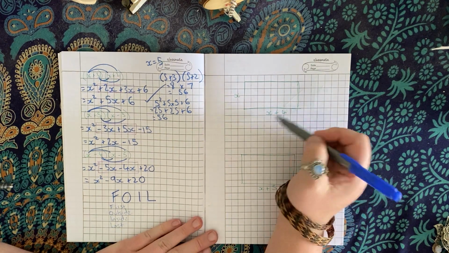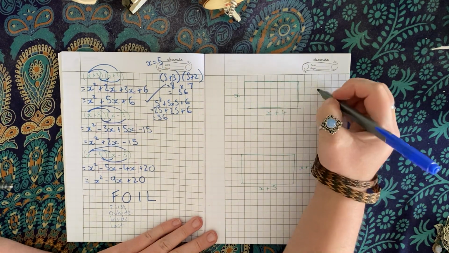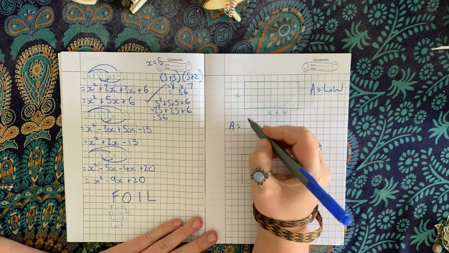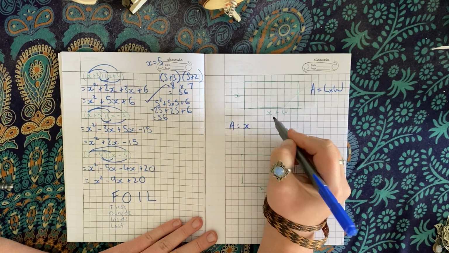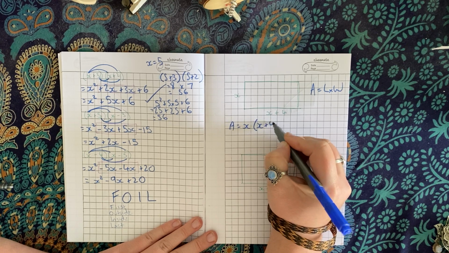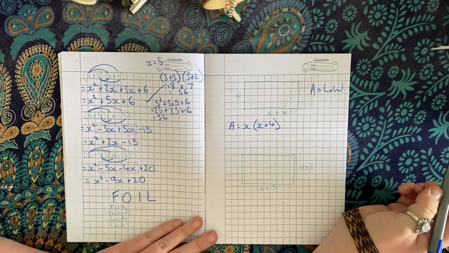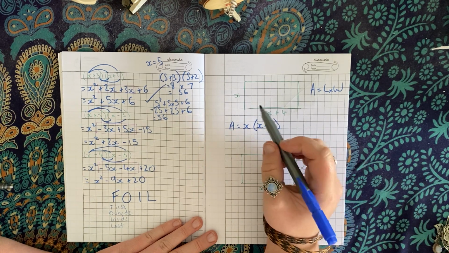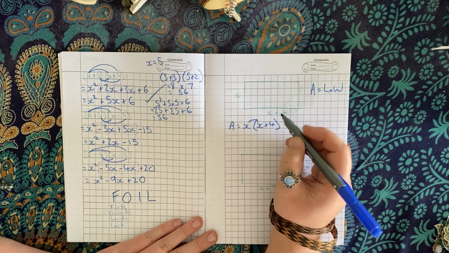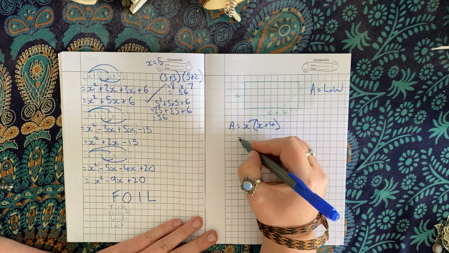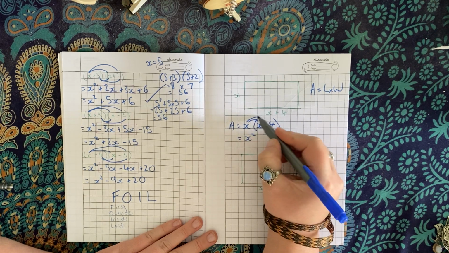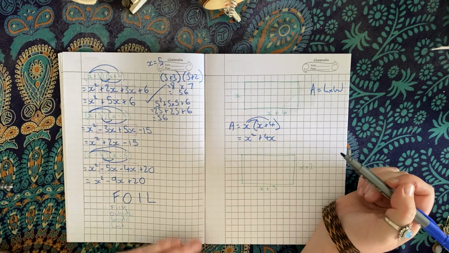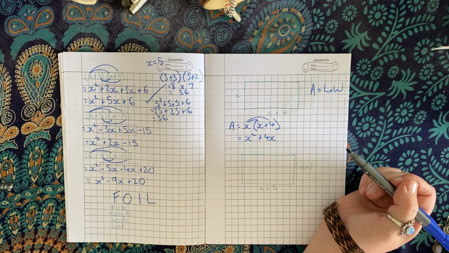So if I've got a shape like this, and I say, well, area is obviously length times width, well, the area of this is going to be the length, x times the width, x plus 4. So make sure you use brackets, otherwise it doesn't mean the same thing. So now I have brackets, I'm going to distribute, so I know how to do that. We practiced that last topic, so x times x is x squared, and x times 4 is 4x. So the area of this shape is x squared plus 4x.